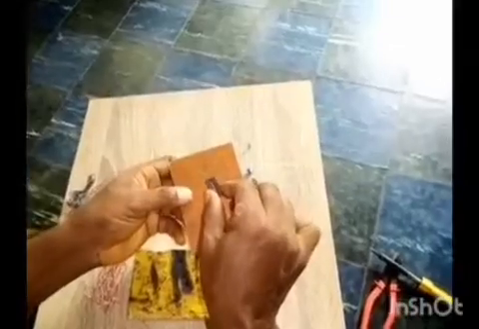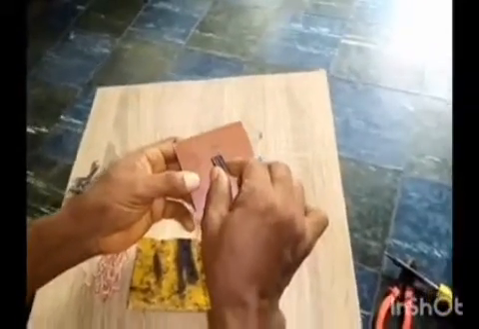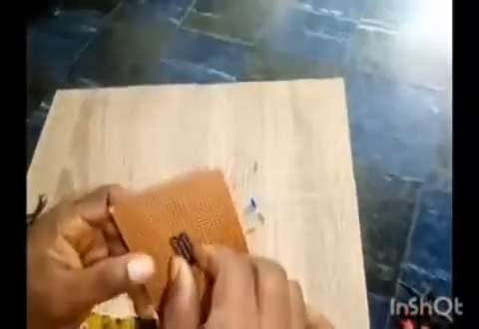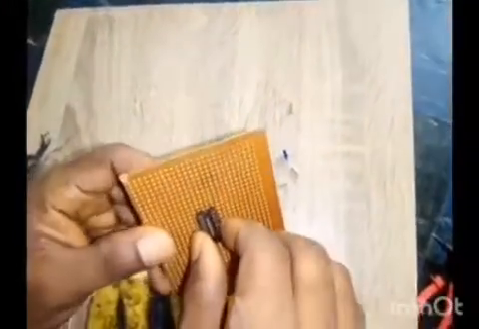First of all, we fix our IC socket to the circuit board like this.